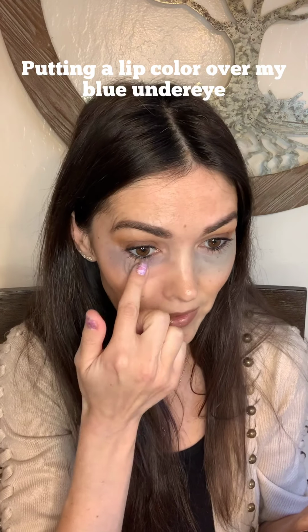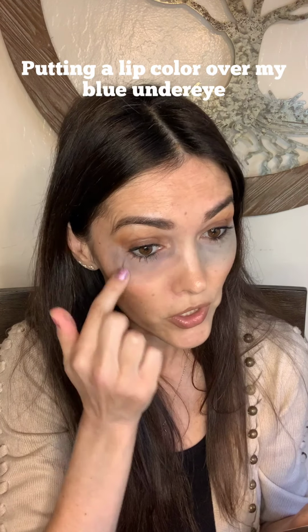So this is a little bit red based, like there's pink coral base in it. And what I do is first apply this on my blue under eye. Very, very thin layer of this. So this is a lip and cheek color, okay?